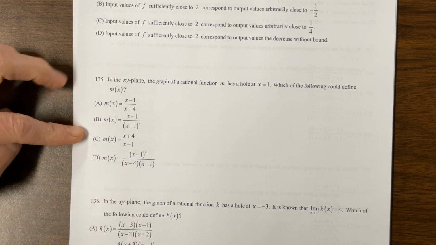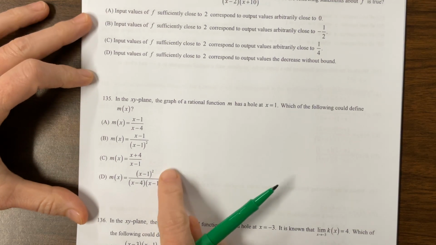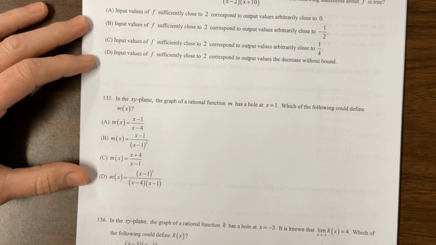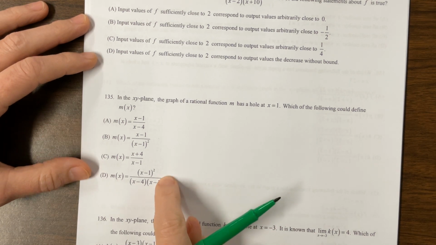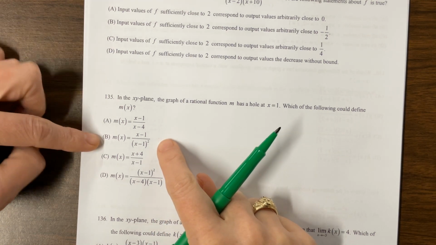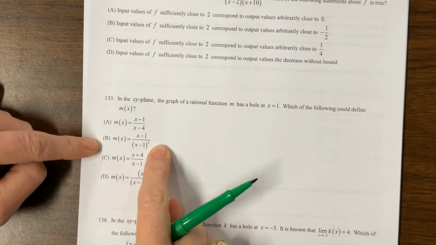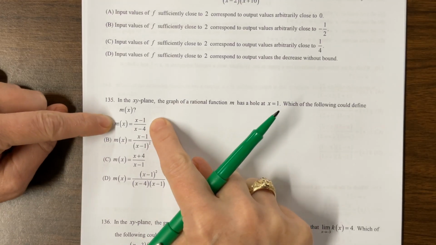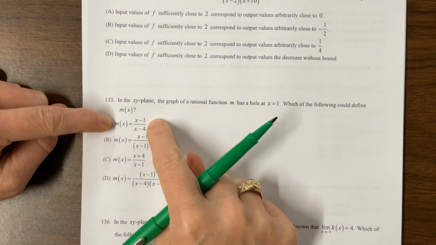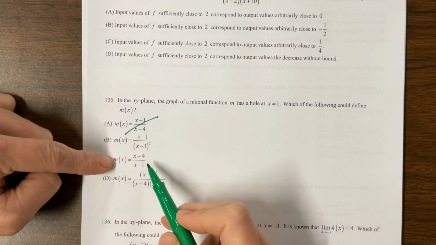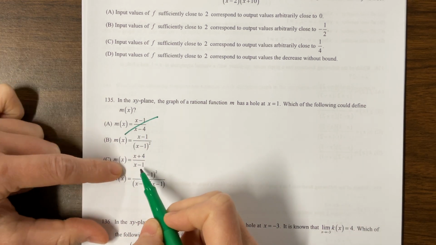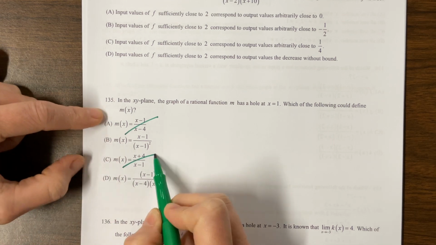It has a hole, which the following, if it has a hole, then it has to have the same thing on the top and the bottom. This would have a hole and it would be a 0. This one would not, this is clever. Okay, so this is not a hole, it's on the top. It can't be, and it's not on the bottom. So that's no good. This is on the bottom, but it didn't cancel with something on the top. So this is x equals 1 as an asymptote, not a hole.